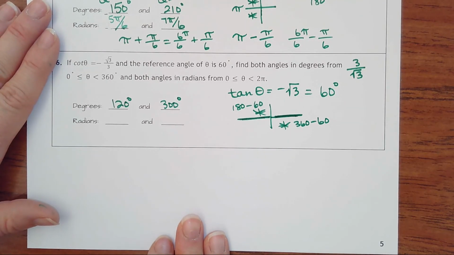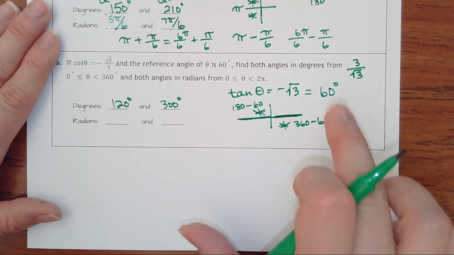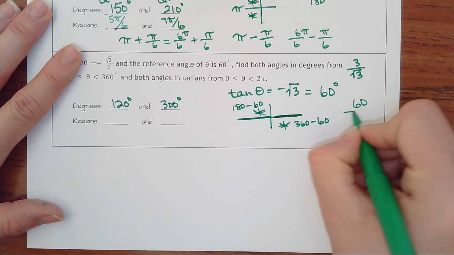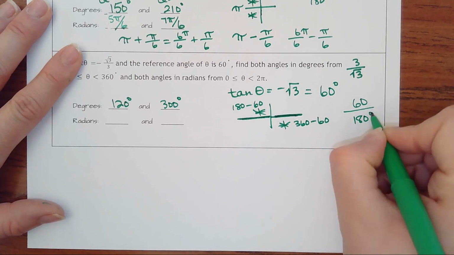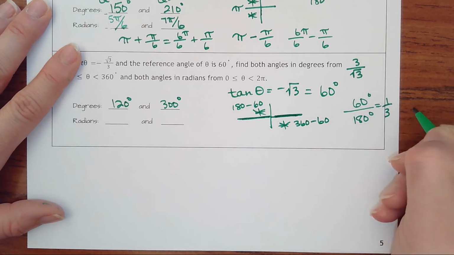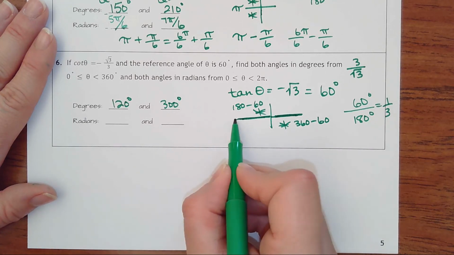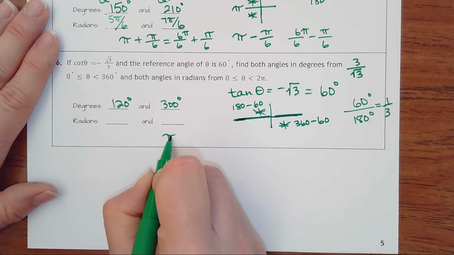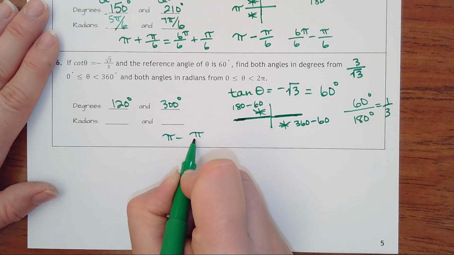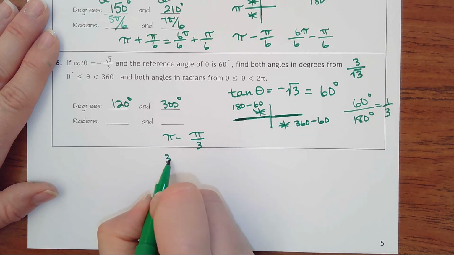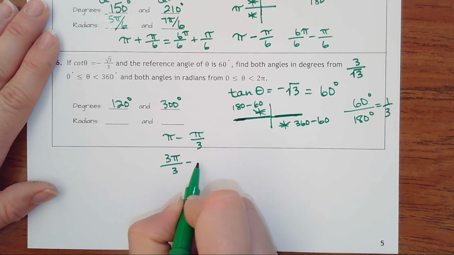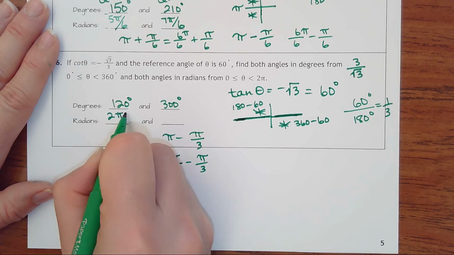And then in radians, I want to think about 60. What part is 60 out of a total 180? That'd be a third. So pi over 3 is what I'm using. So this would be taking pi minus pi over 3, which would be 3/3 minus a third, which is 2 pi over 3.